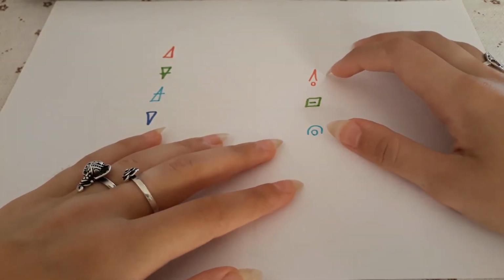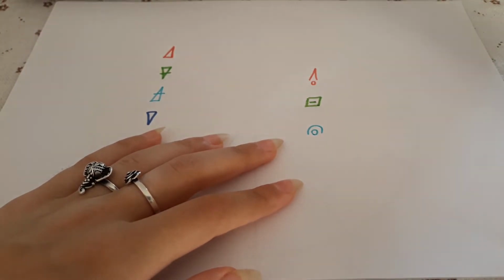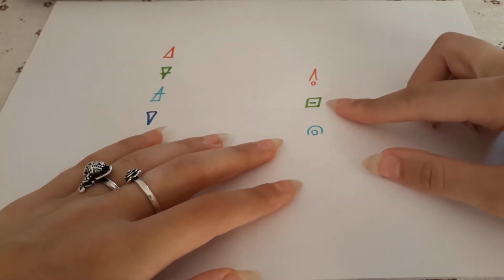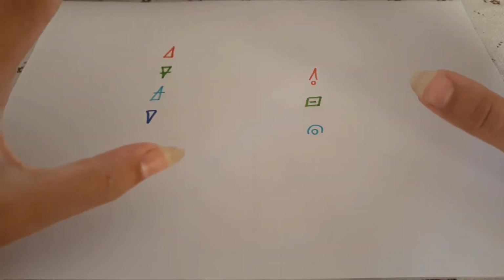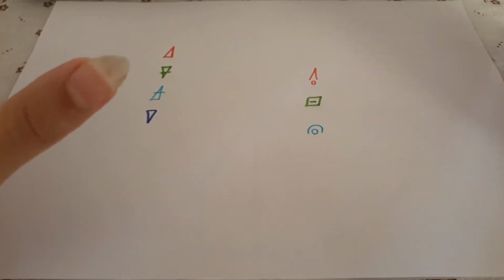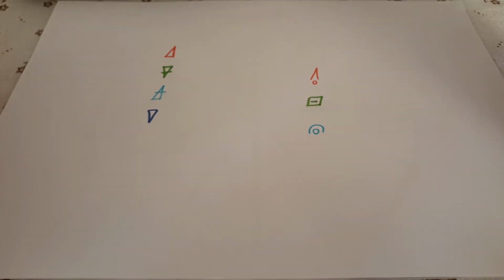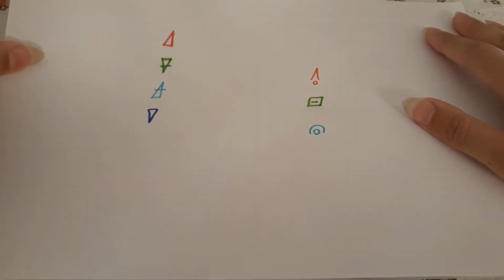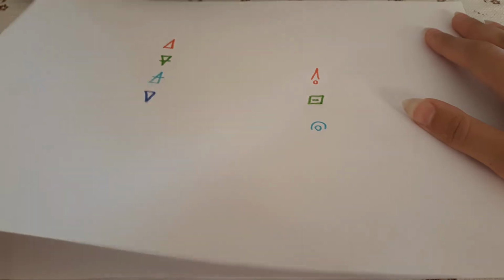Cardinal has the energy of initiation, of starting, of beginning, therefore the energy of fire. Fixed has the energy of earth. It's stable, it doesn't go anywhere, it doesn't want to change. It's a nurturing energy. It wants to keep what it's got. And then mutable is an energy very similar to air and water. It loves change, and it's very adaptable. These are the symbols for them.